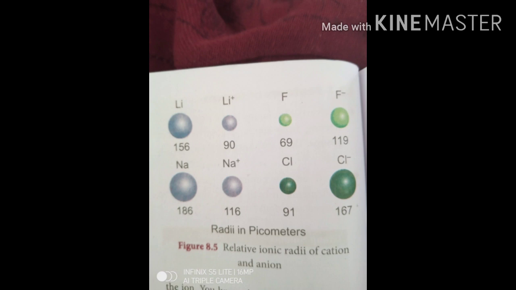When electrons are lost from a neutral atom, it becomes a positively charged ion called a cation. If electrons are gained by a neutral atom, it forms a negatively charged ion called an anion. The size of the ions is important to determine their behavior. The size of the cation is smaller than its corresponding neutral atom, but the anion is larger than its neutral atom.